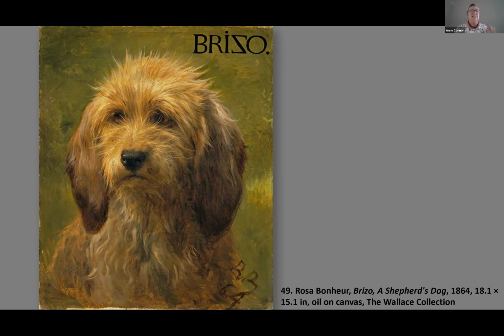And it's named, as you can see, Brizot with the reverse Z on top. It's probably the name of the dog, but we know nothing about the animal except that he's an otterhound. The name Brizo comes from an ancient Greek goddess that was regarded as the protector of sailors and fishermen. So it is in the Wallace Collection in London. It's just beautiful. You want to pet him.